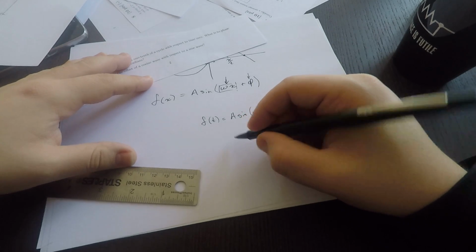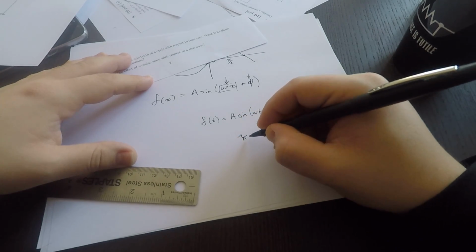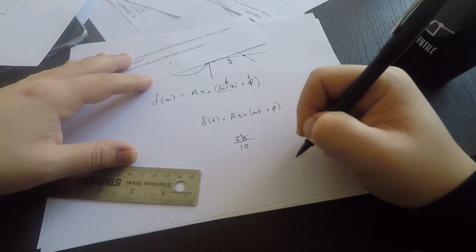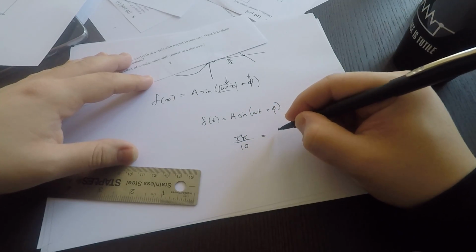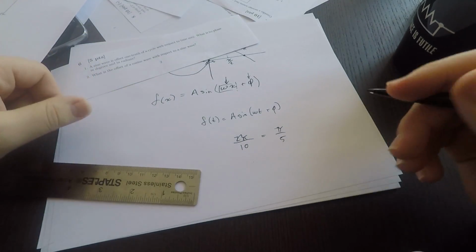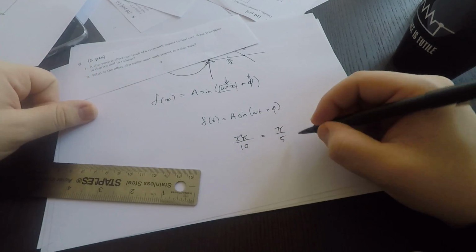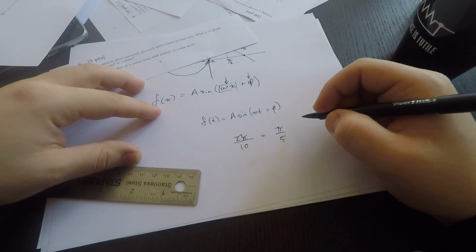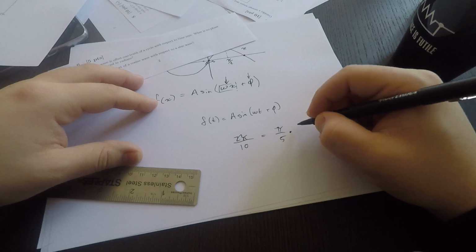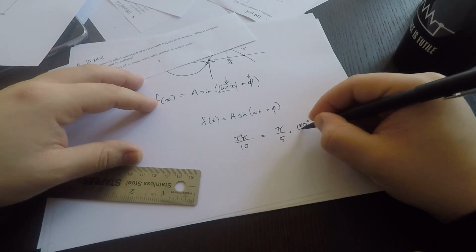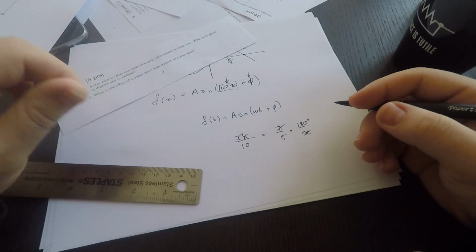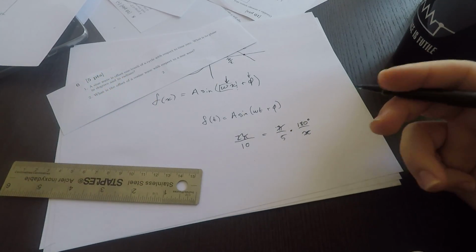A cycle is 2 pi radians, so 1/10 of a cycle is 2 pi over 10, which is pi over 5. If I want that in degrees, there are 180 degrees per pi radians, so I have 180 over 5, which is 36 degrees. So there's the answer to that.